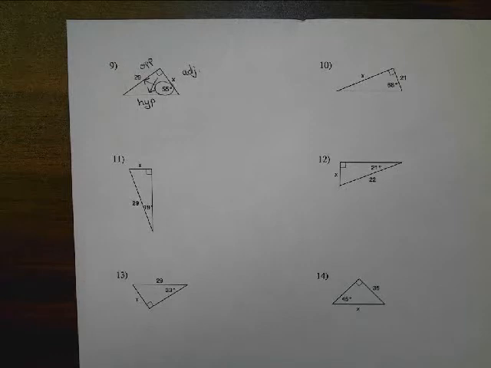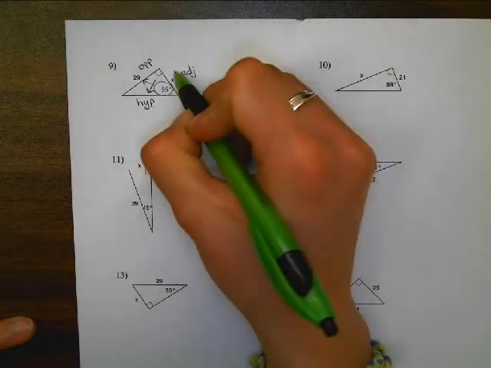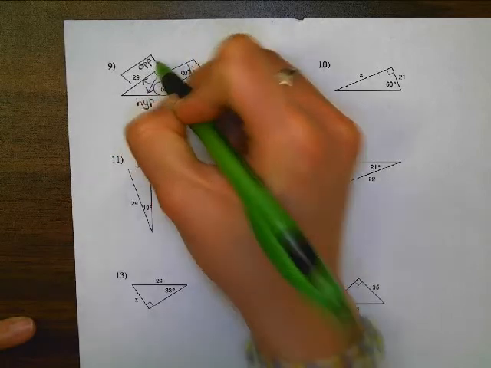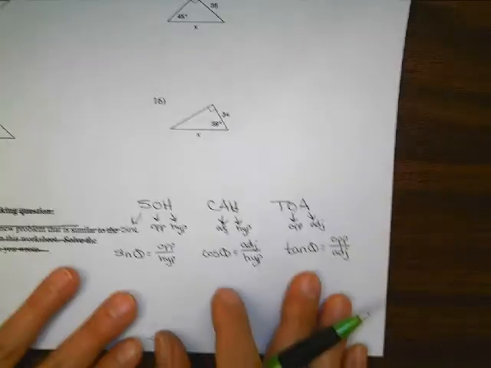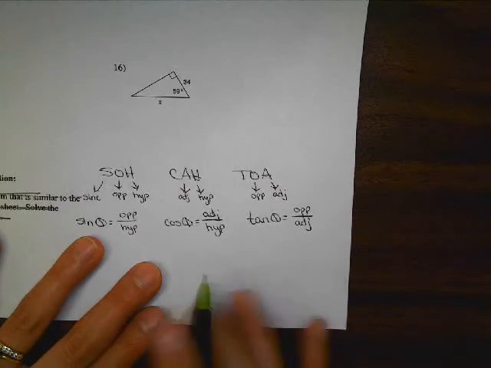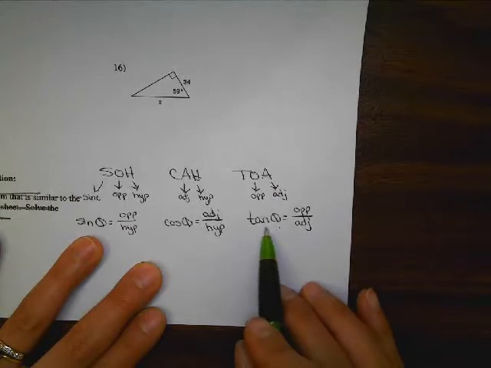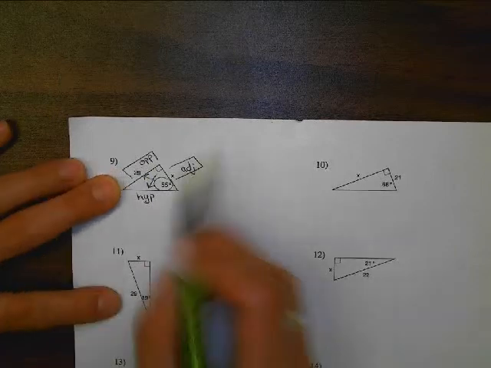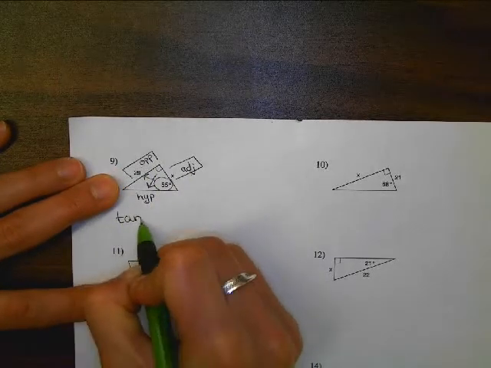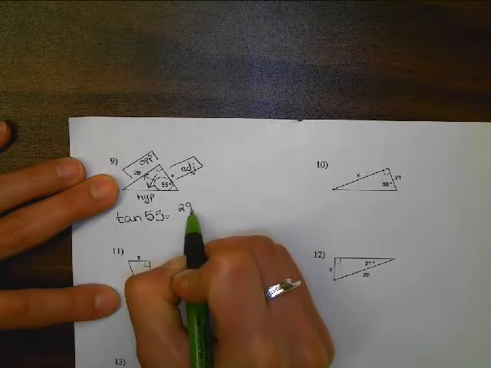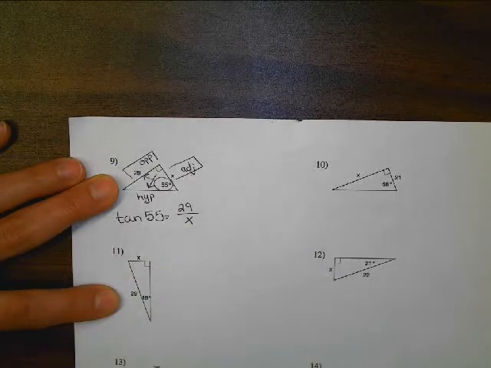Now we just have to set up our ratio. So we have to figure out what we have and what we want to have. So we want to have this x here, which is adjacent, and we have the opposite side here. Now if we go back down here, we need to figure out which ratio uses opposite and adjacent. Well, that's going to be tangent. So that's the ratio we set up. So we have the tangent of theta equals opposite over adjacent. So I have tangent. The angle I'm using is 55 degrees, and it's going to equal the opposite side, which is 29, over the adjacent side, which is x.